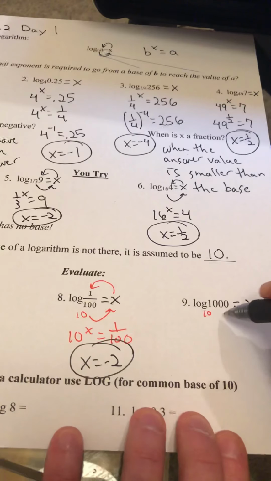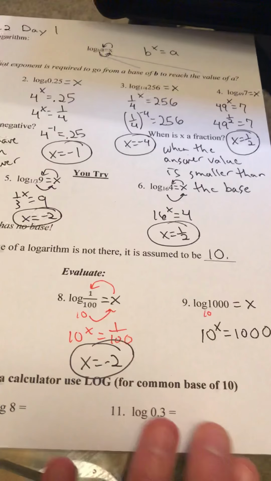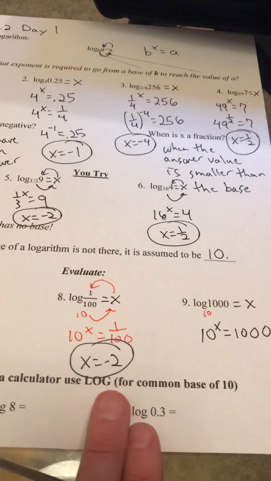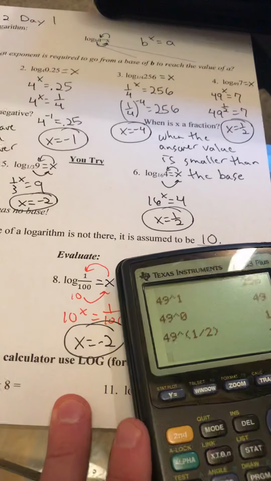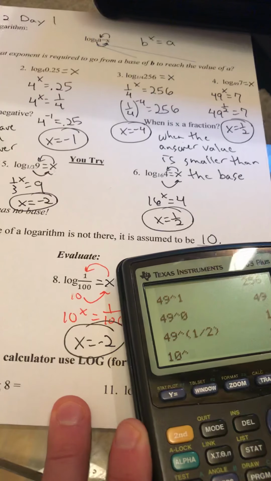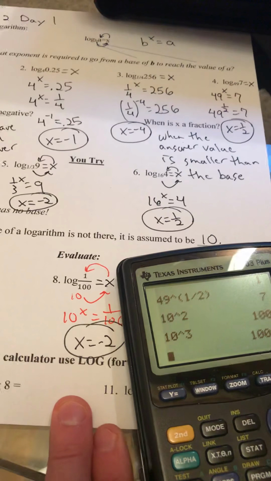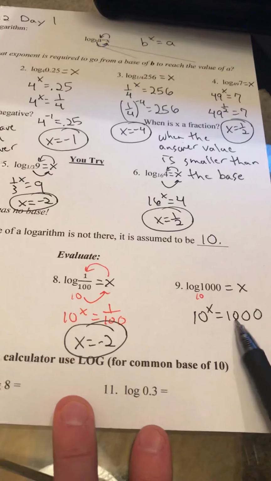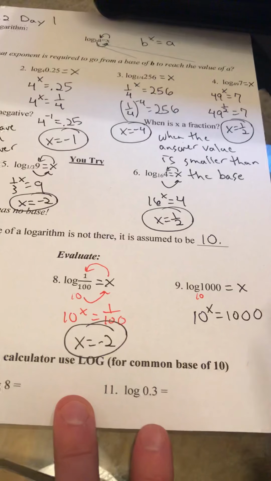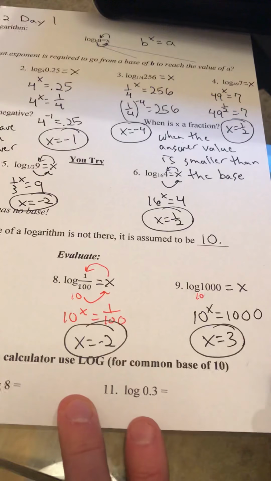And then one final example, log base 10 of 1,000 equals x. So again, if you want to set up your log loop, 10 to the x equals 1,000. And once again, when you deal with base 10, there's a couple of different ways you can go about these. You can certainly use your calculator. 10 to the second is 100. 10 to the third is 1,000. Or a real simple way, when it's base 10, you can look at how many zeros are there. There are 3 zeros, so my exponent is 3.